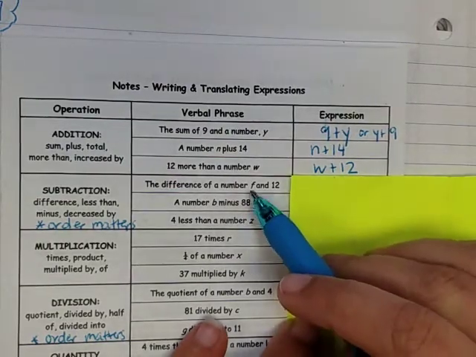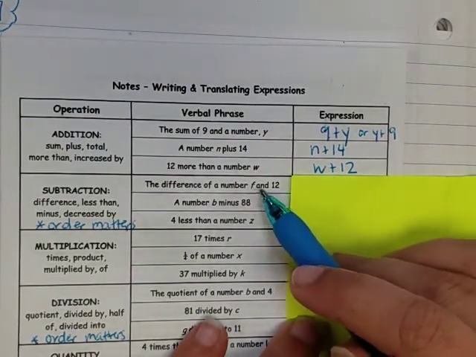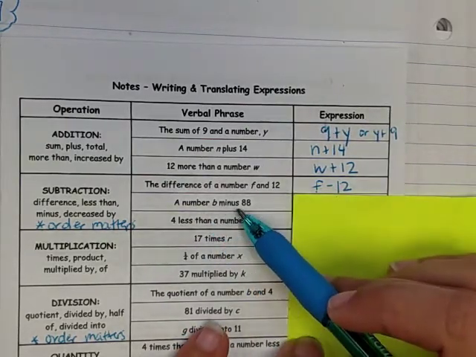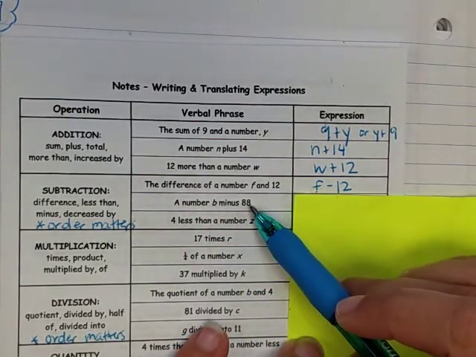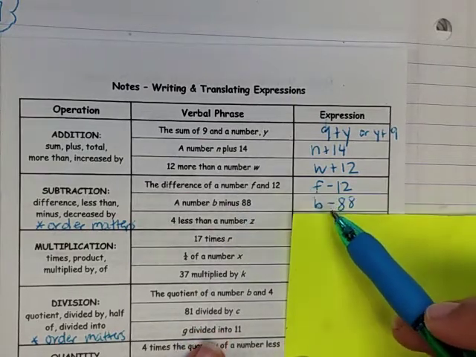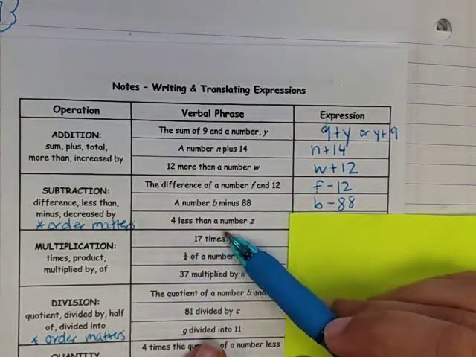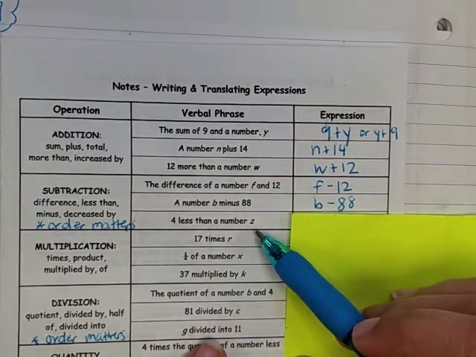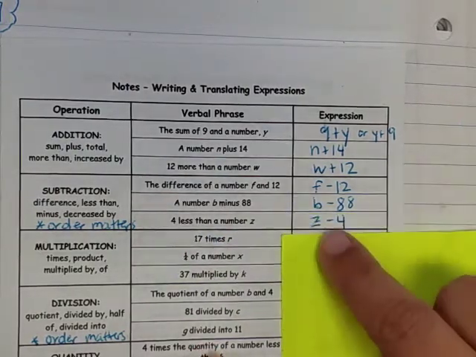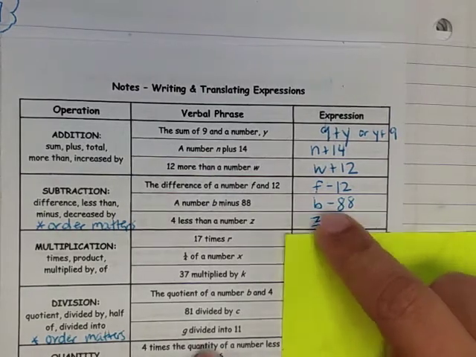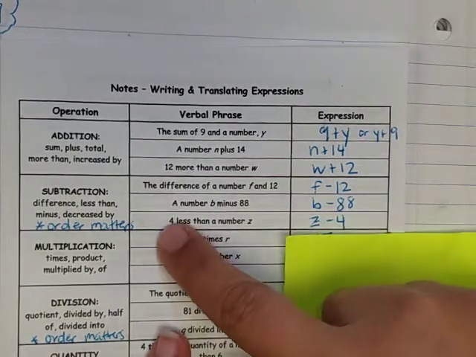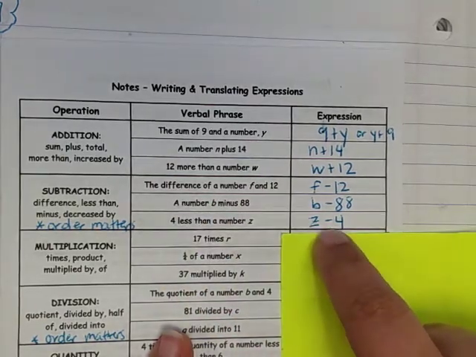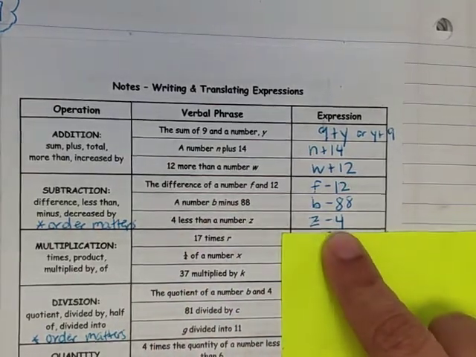Subtraction: the difference of a number f and 12, so I'm going to take f and subtract 12 from it. A number b minus 88, so they want me to take away 88 from b. And then 4 less than a number z, so I'm taking 4 away from z, so z minus 4. Notice with this one, they say the 4 first, but what they really want is to take that 4 away from z. So to show to take away from, you do minus 4.